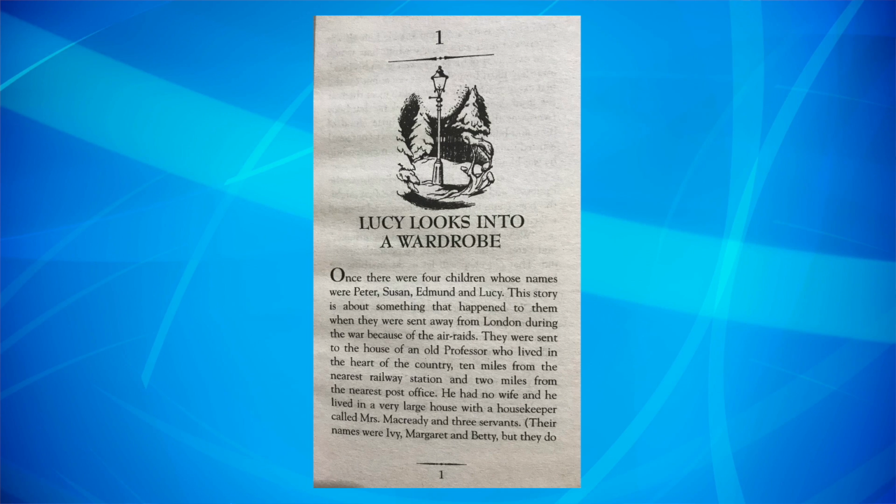Once there were 4 children whose names were Peter, Susan, Edmund, and Lucy. This story is about something that happened to them when they were sent away from London during the war because of the air raids. They were sent to the house of an old professor who lived in the heart of the country, 10 miles from the nearest railway station and 2 miles from the nearest post office. He had no wife, and he lived in a very large house with a housekeeper called Miss McReady and 3 servants.